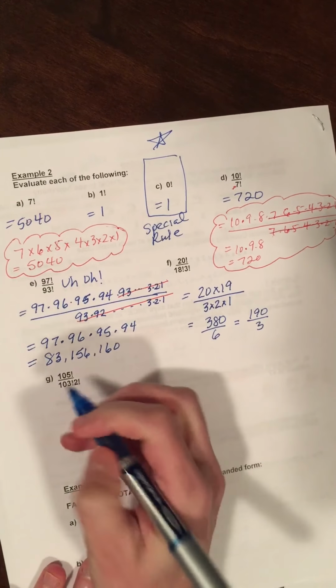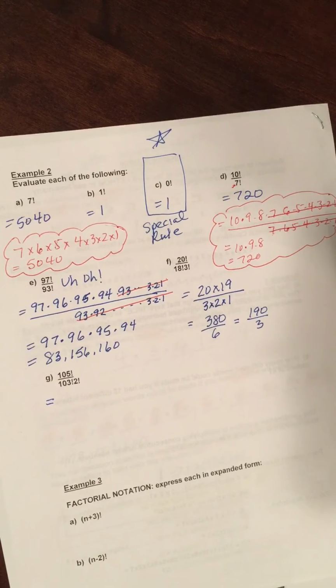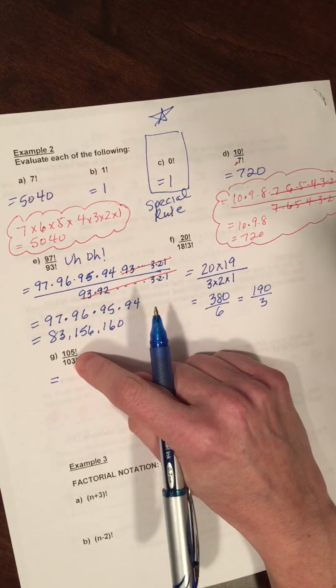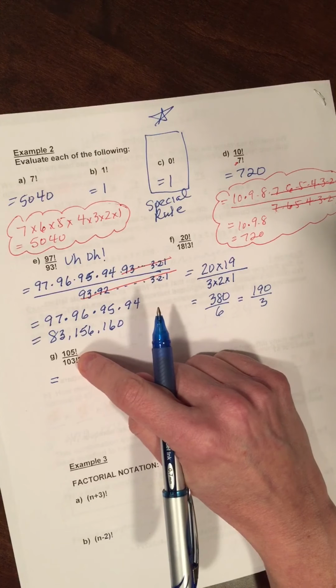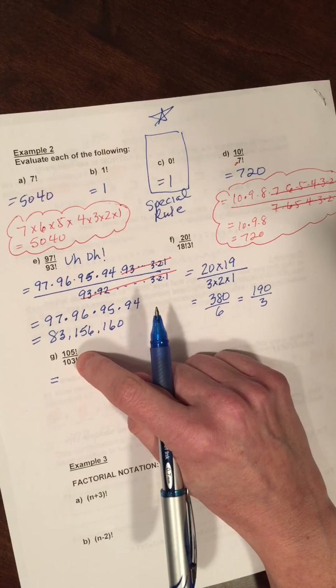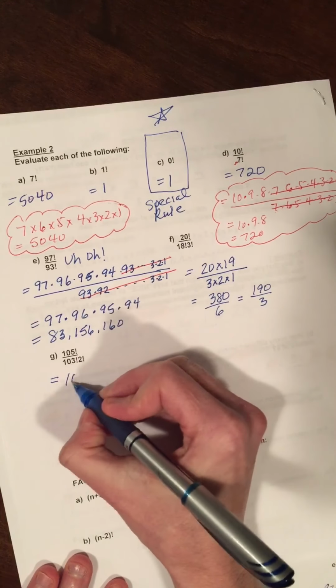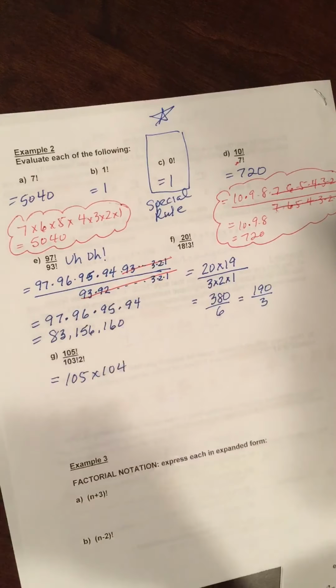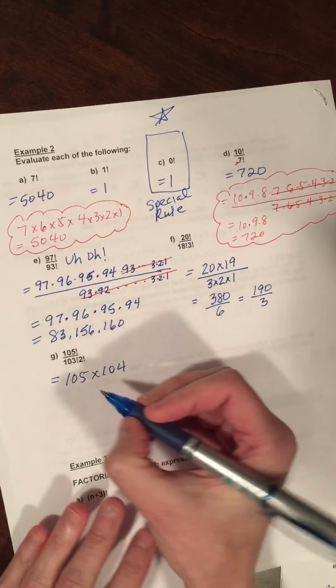See if we can try the same logic with 105 factorial divided by 103 factorial over 2 factorial. If we just saw 105 factorial divided by 103 factorial, you would know that that would just mean 105 times 104. Everything from 103 on would cancel in the numerator and the denominator.